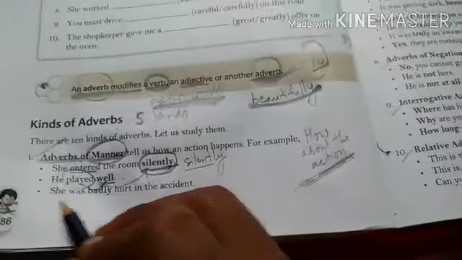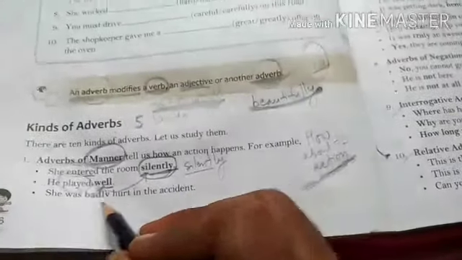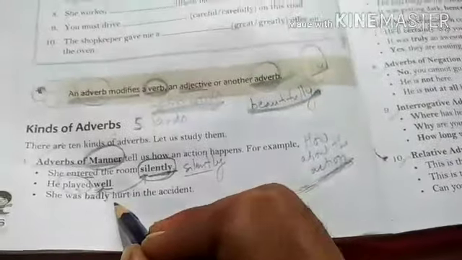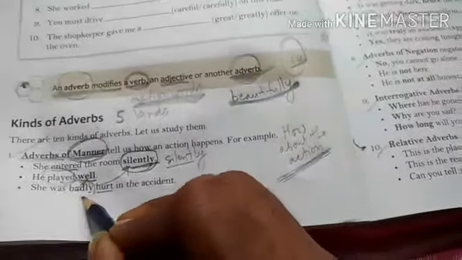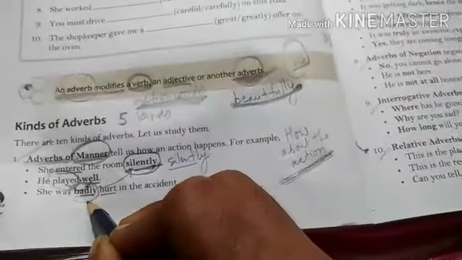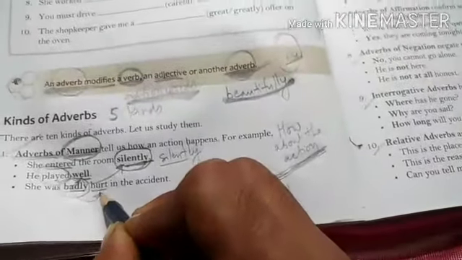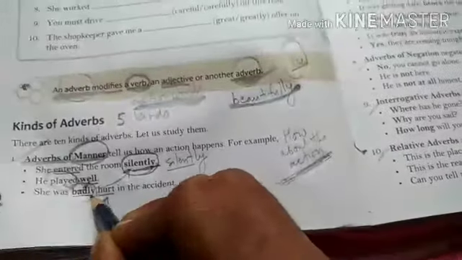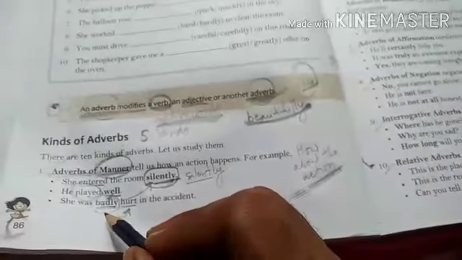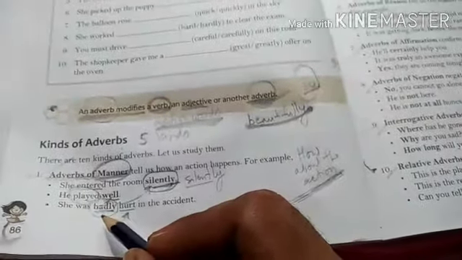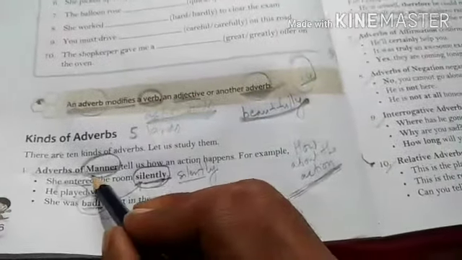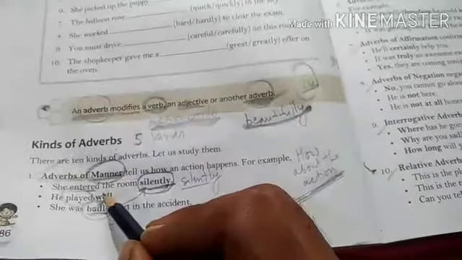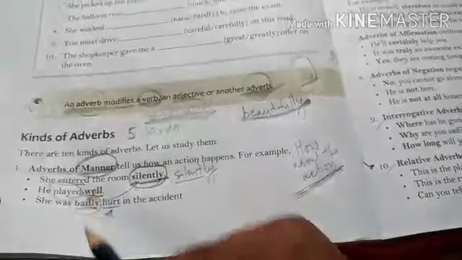Now see the next example. She was badly hurt. She was hurt, but how? Badly. So here badly tells us about the action of being hurt. Badly is an adverb and it is an adverb of manner. I hope you have understood adverbs of manner.